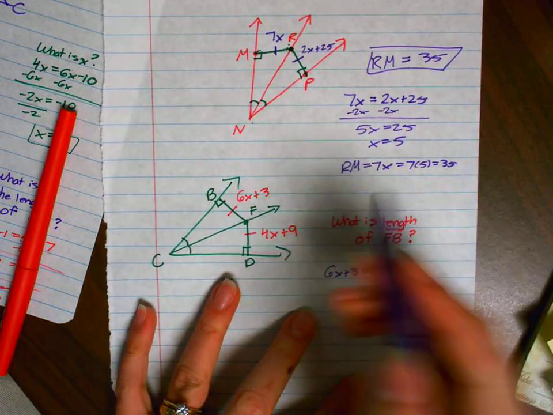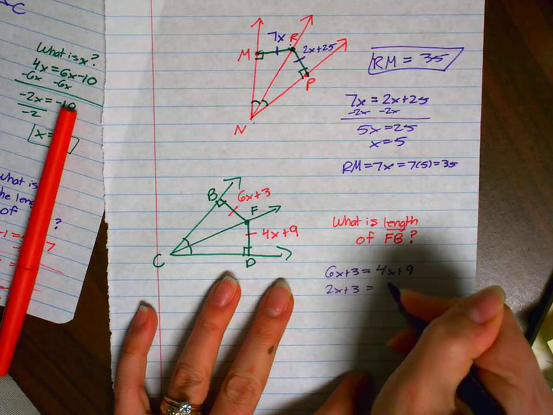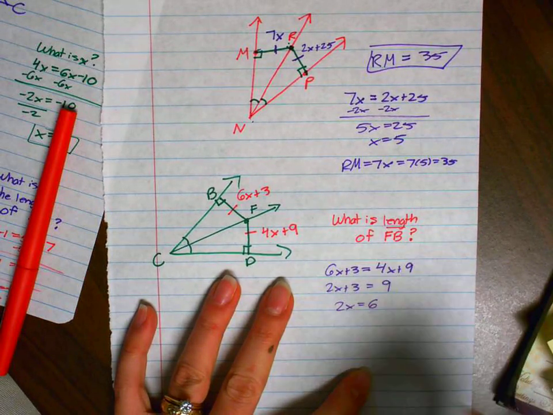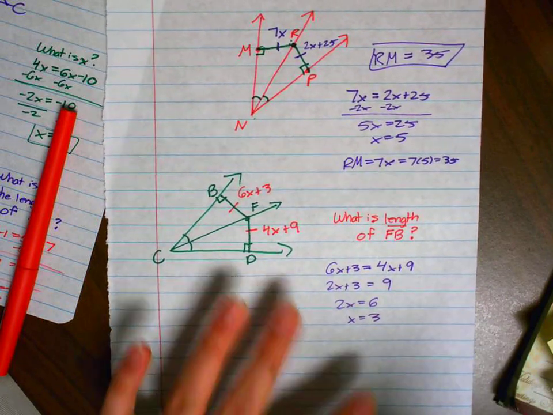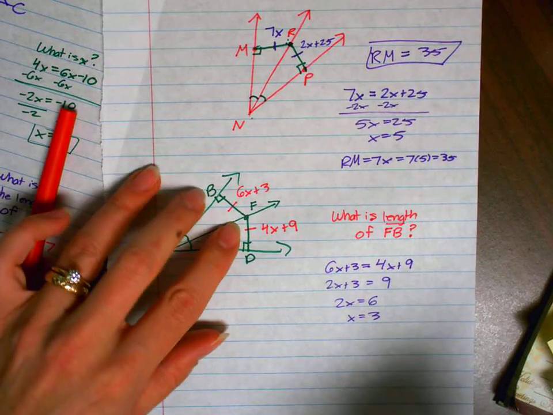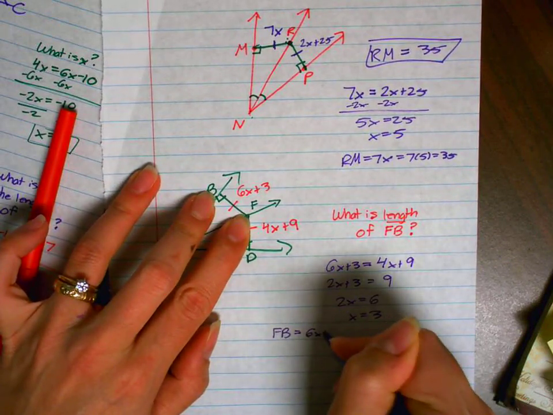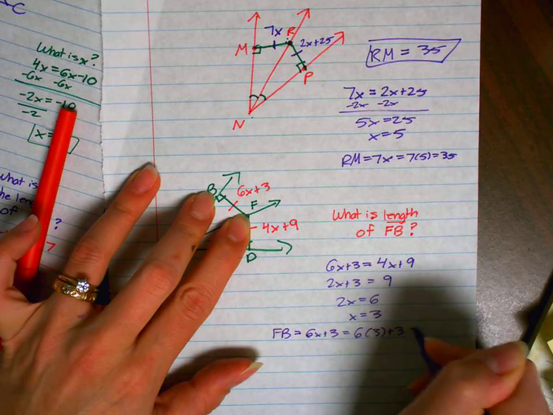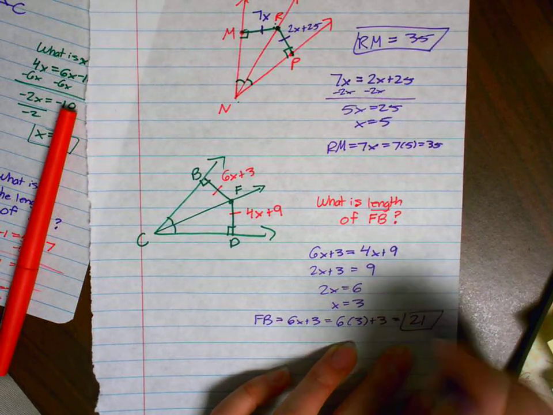If I subtract 4x from both sides, I get 2x plus 3 equals 9. Subtract 3 from both sides, 2x equals 6. Divide both sides by 2, I get x equals 3, but that wasn't my question. My question is FB. So FB is 6x plus 3, which is 6 times 3 plus 3. 6 times 3 is 18, plus 3 is 21.